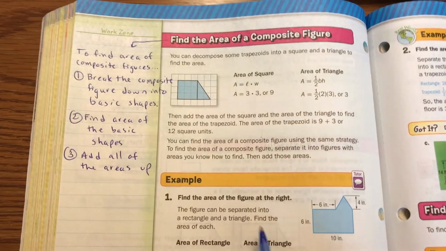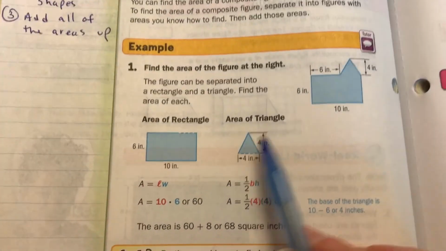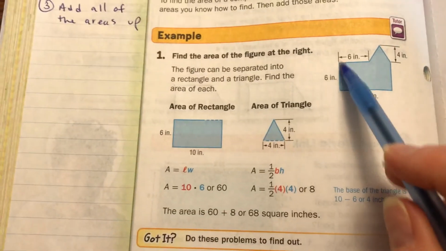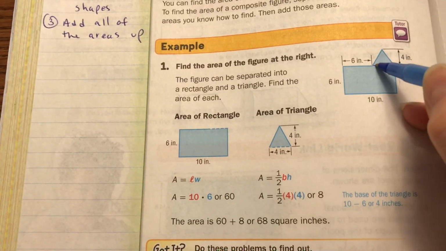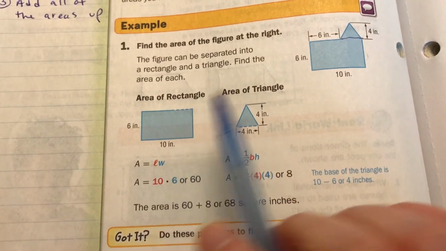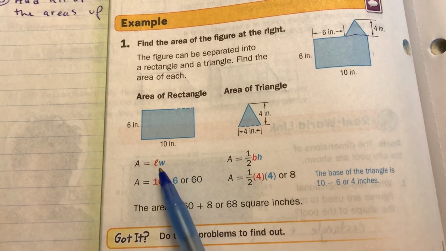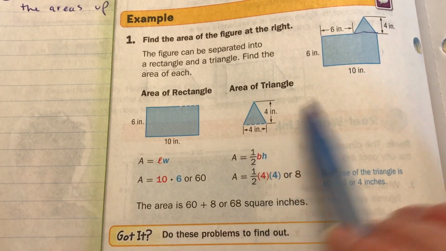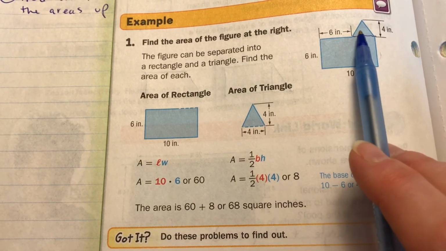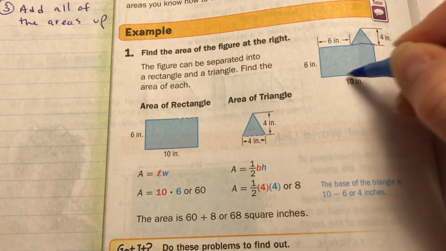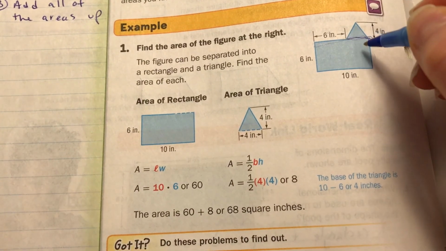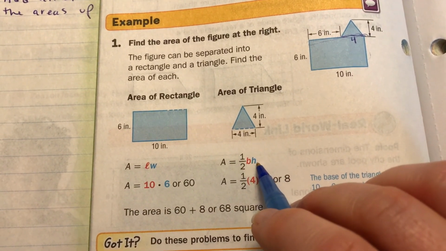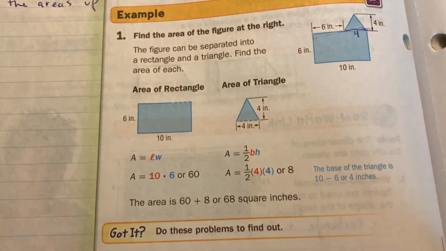So let's practice with this one right here in example 1. Find the area of the figure at the right. The figure can be separated into a rectangle here and a triangle here. Find the area of each. So the area of the rectangle, 6 times 10. Length times width, 10 times 6, that's 60. The area of the triangle, half of the base. Okay, now how do we know that the base is 4 inches? Look at this. This whole thing is 10, and this is 6. 10 take away 6 means this is 4. So the base is 4, and the height is 4. So half times 4 times 4, that's 8.